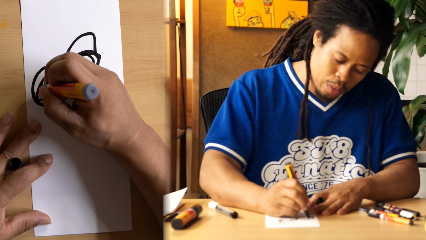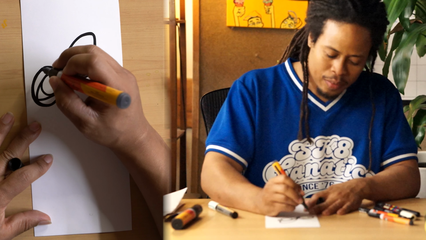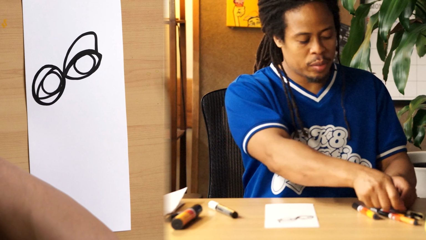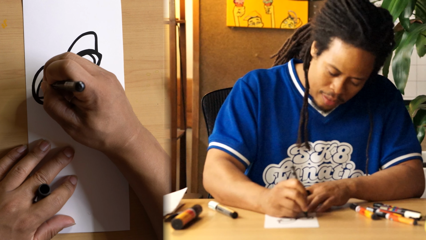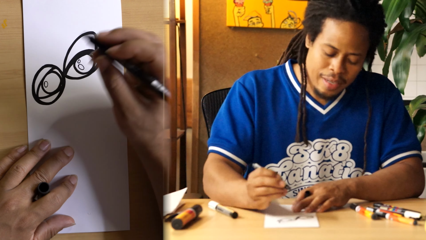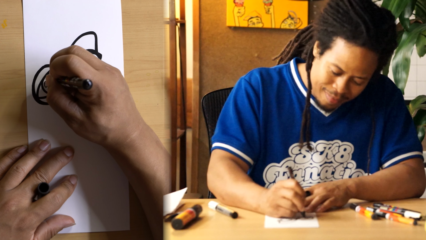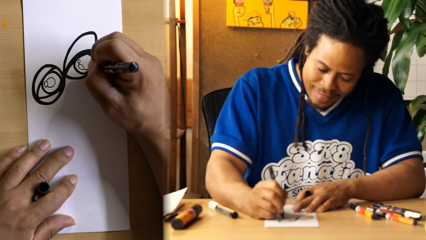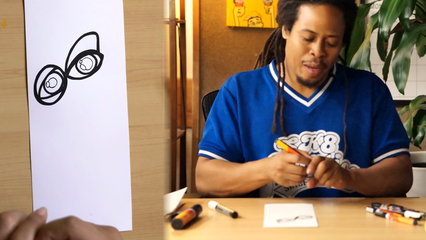It's gonna be two circles. And what I like to do, I'll take a smaller marker and I'll just draw a little highlight. And then we're gonna fill the pupil in. See? Look how it's coming together.